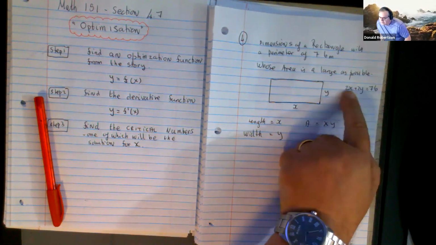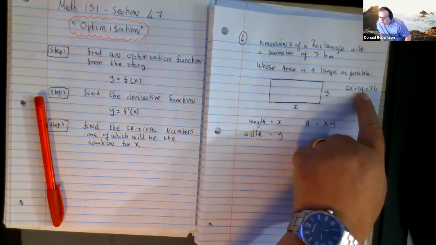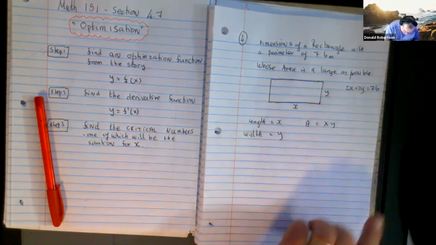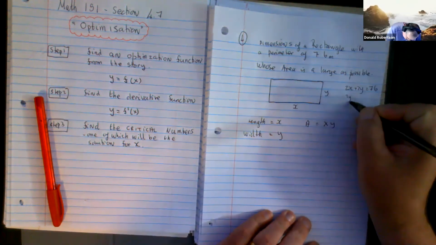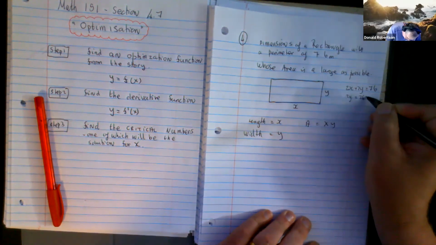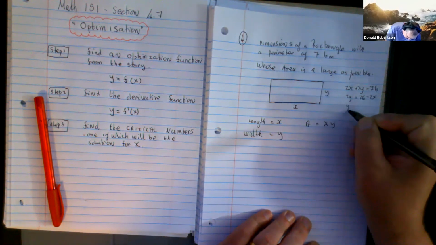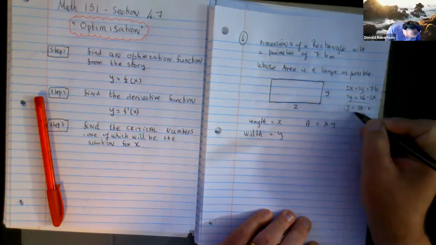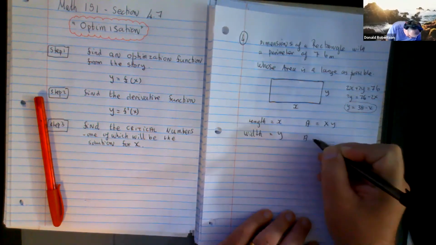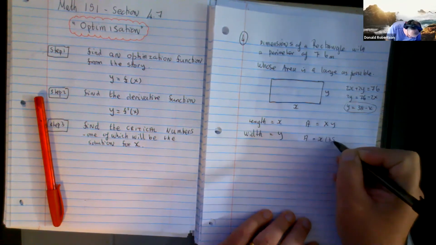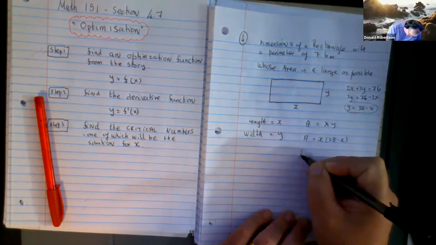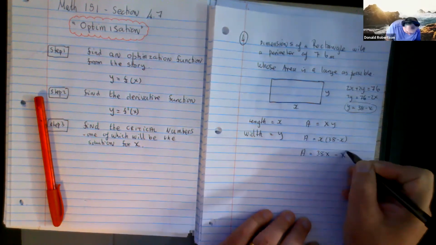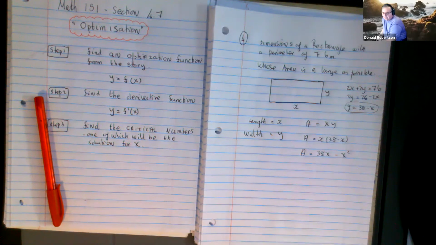The perimeter equaling 76 is going to allow me to take this y and write it down in terms of x. So what I'm going to do is subtract 2x from both sides and then divide everybody by 2. And I get that, which means that we now have our optimization function, the guy we are trying to, in this case, maximize.